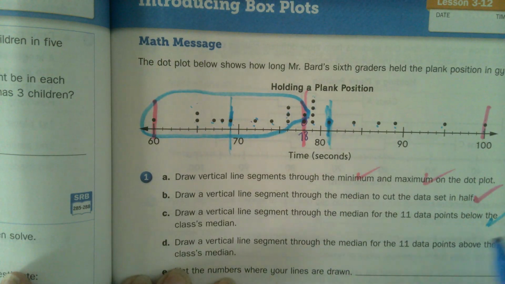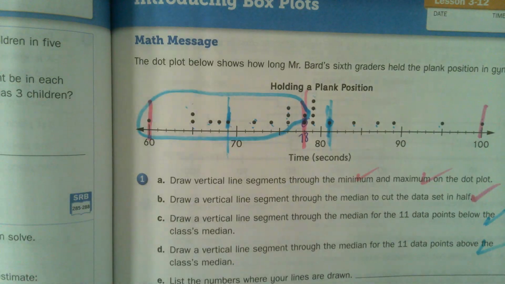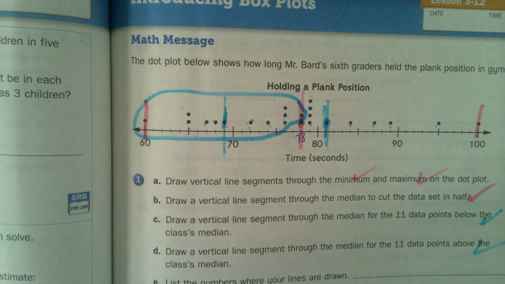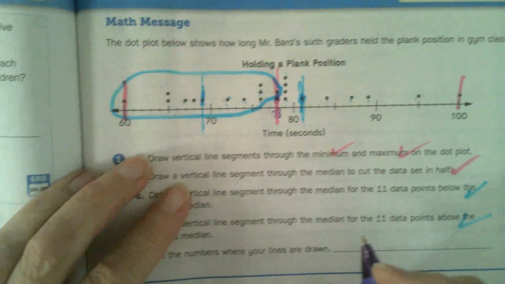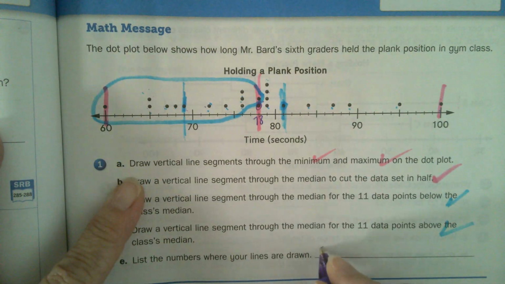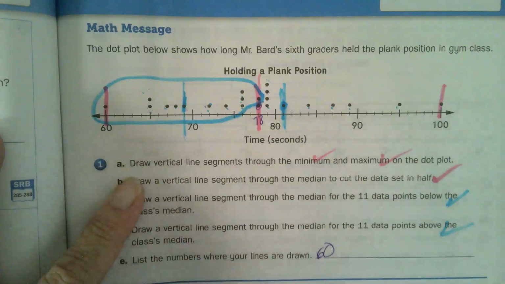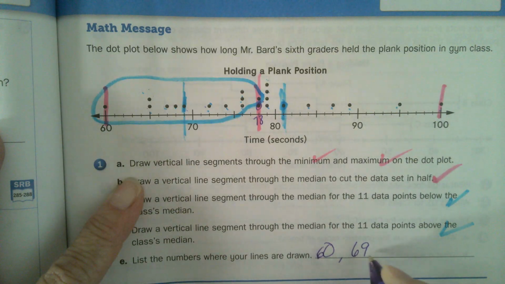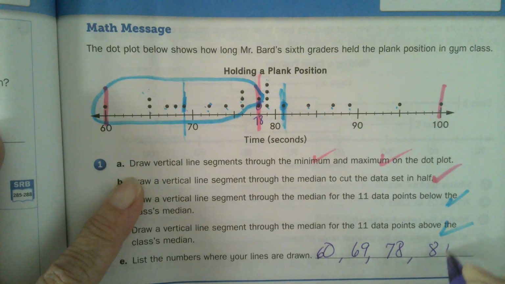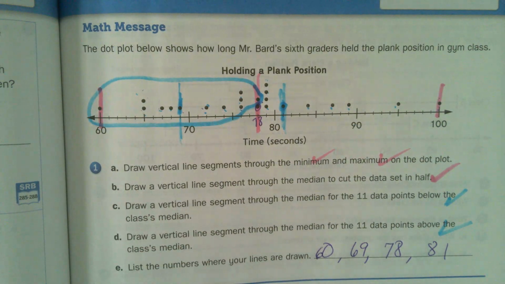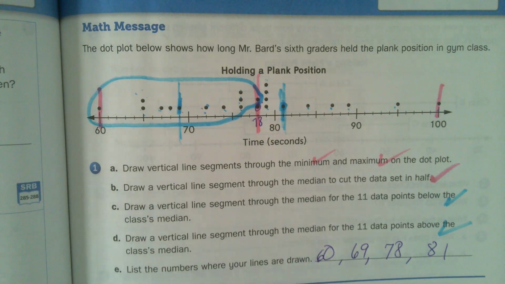Draw a vertical line segment. We've done that. List the numbers where your lines are drawn. Well, we've drawn a line over the 60, 69, 78, and 81.